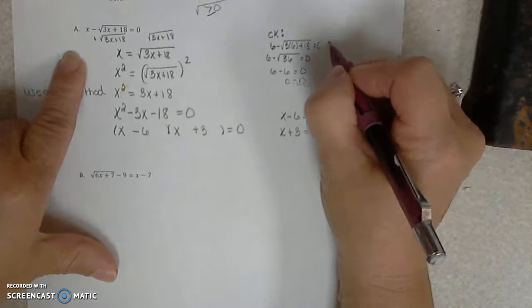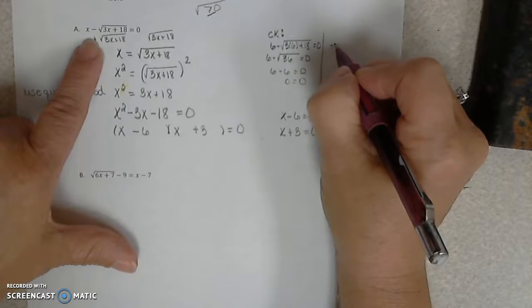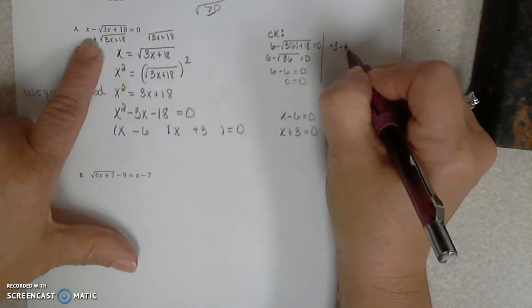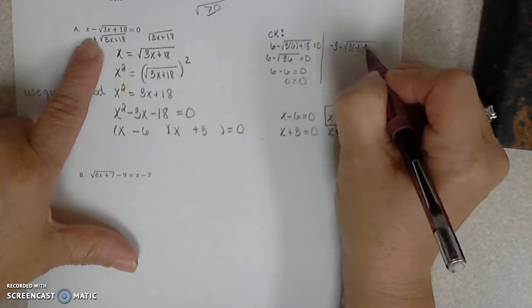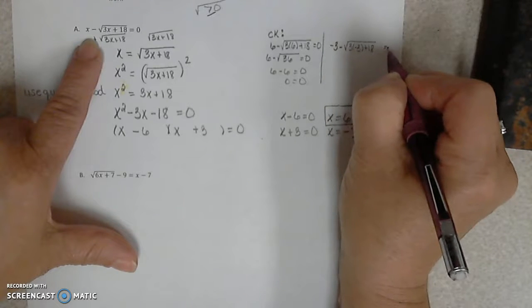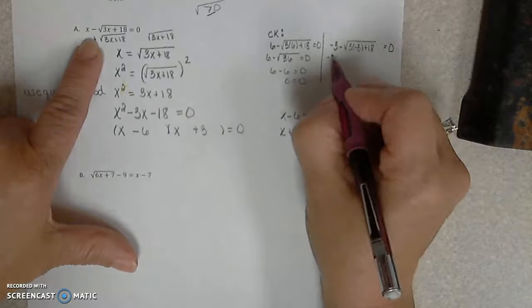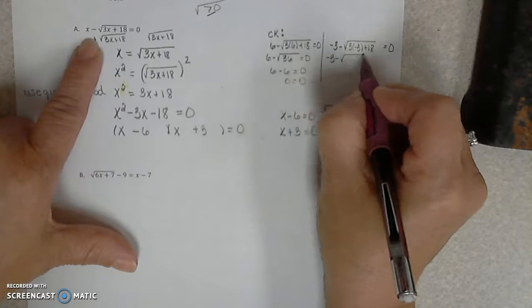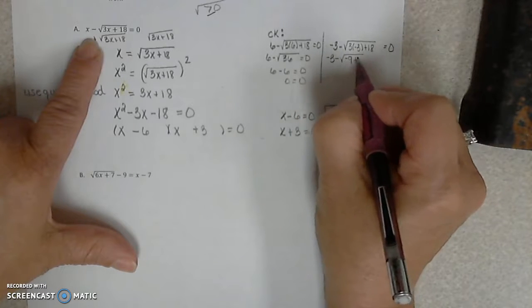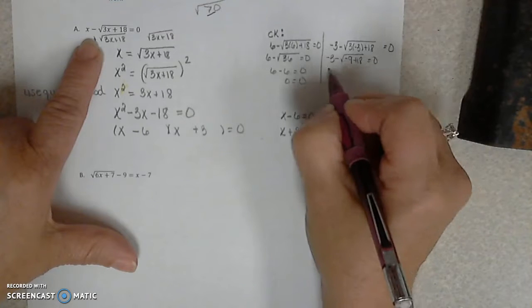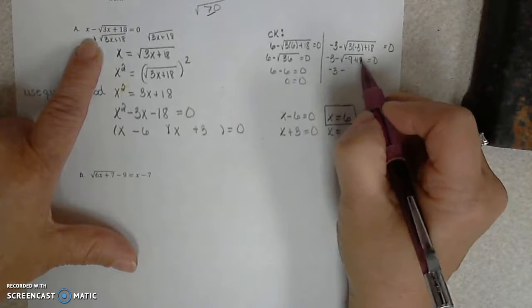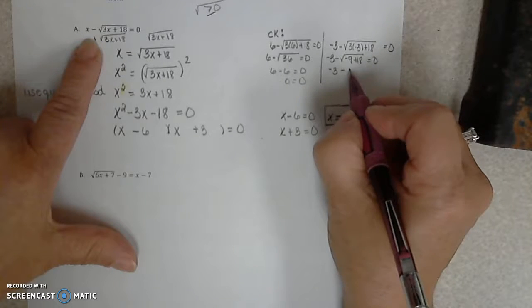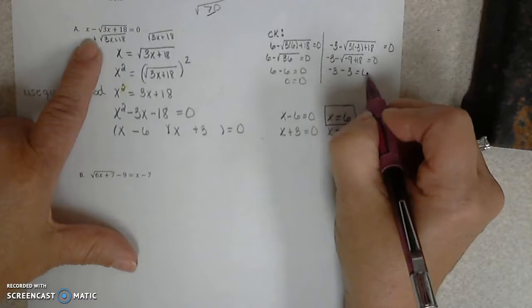Let's try negative 3. So if we put negative 3 there, negative 3 minus the square root of 3 times negative 3 plus 18, is it going to equal 0? So this would be negative 9 plus 18 under the radical. Well, negative 9 plus 18 is a positive 9, and the square root of 9 is 3.